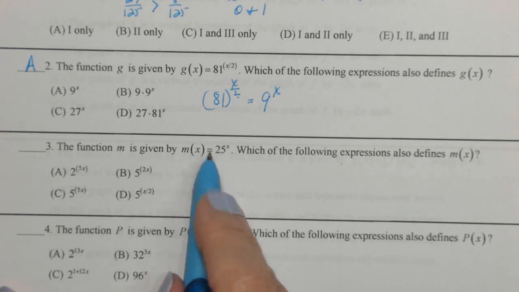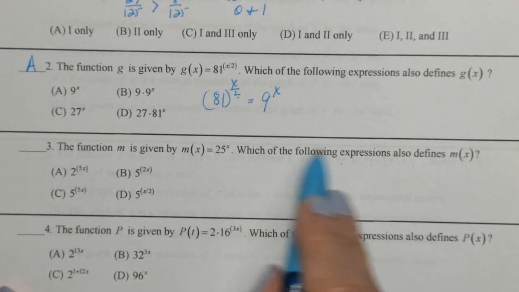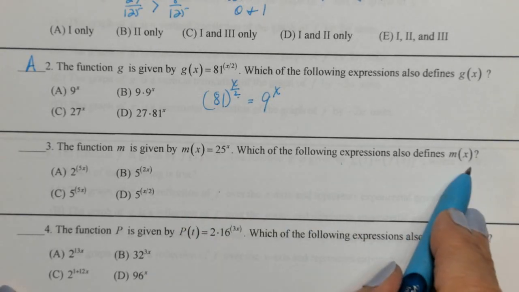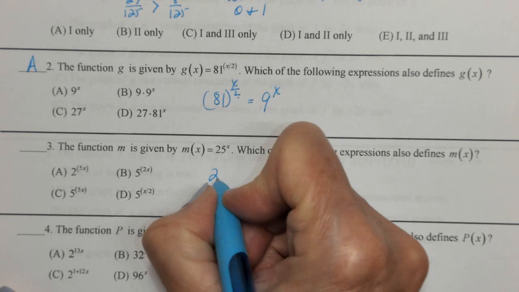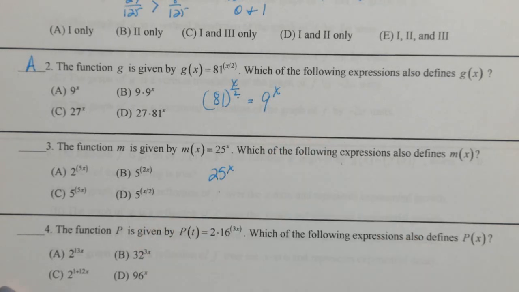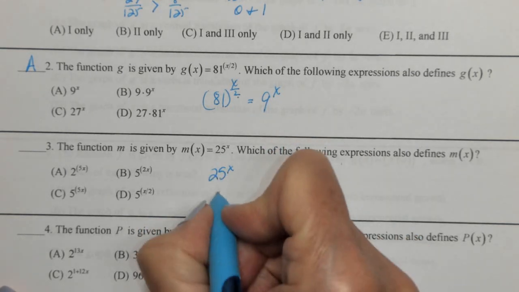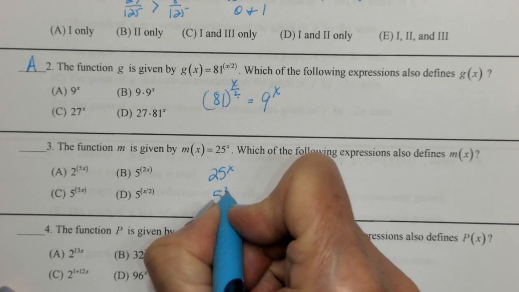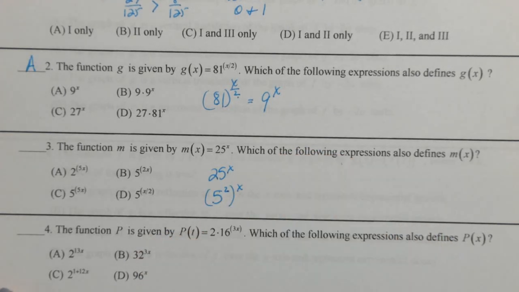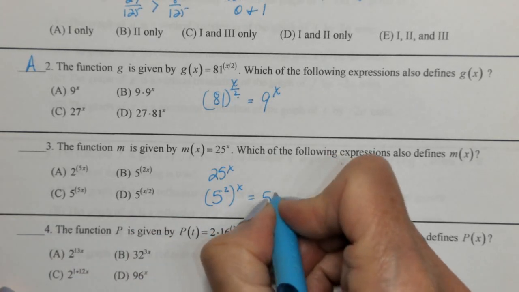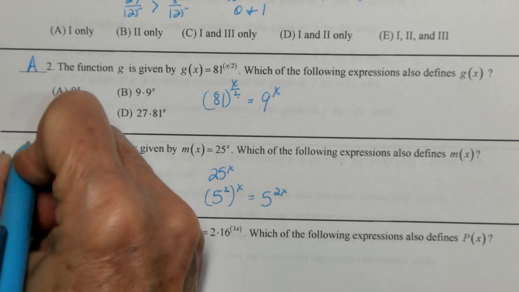Okay. 25 to the x. Which of the following represents the same expression? Well, 25 to the x. 25 is 5 squared. True? That is 5 squared all to the x power, which is 5 to the 2x. B.